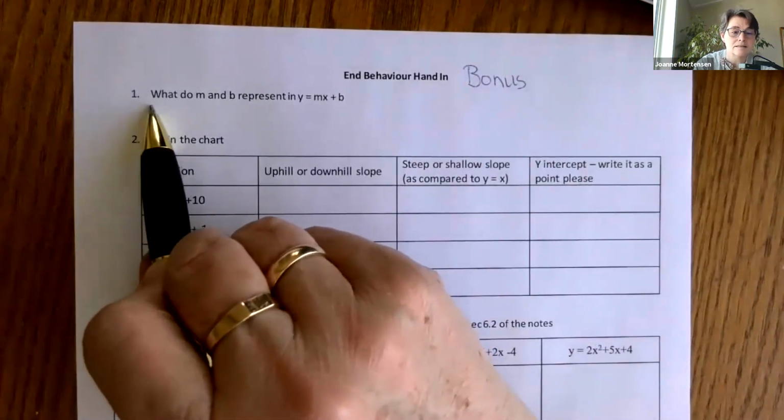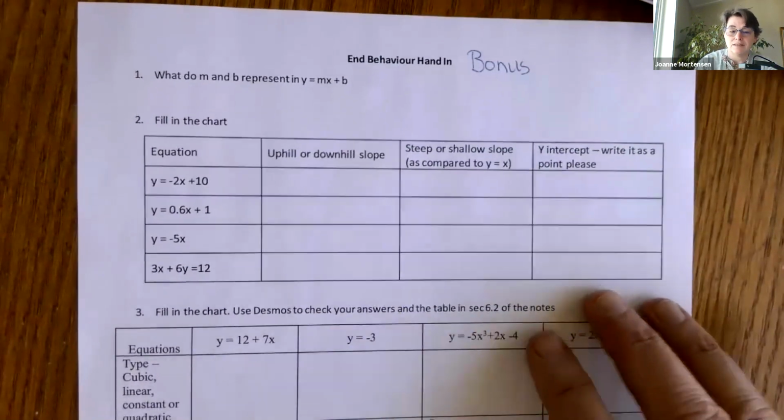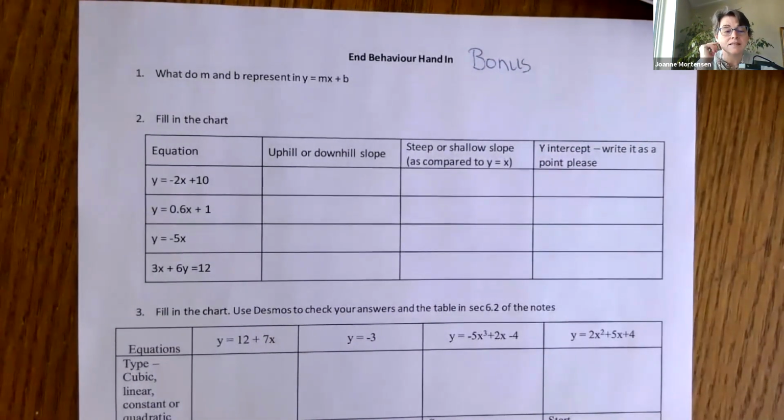Okay, this, Google it. All right, it's in the notes a little bit. We've talked about it lots, but Google it if you need to. And I'm going to show you how to do this stuff. The easiest thing to do is use our friend Desmos.